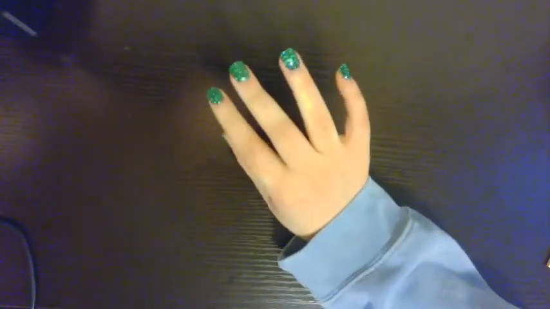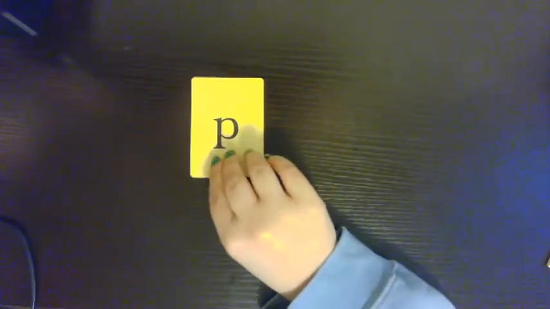The pot was hot from the stove. Pot. Let's tap it out. P-o-t, pot. What sound do we hear first? P, p. What letter makes the sound p? P.